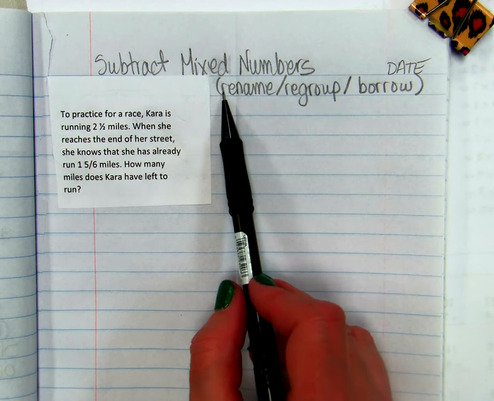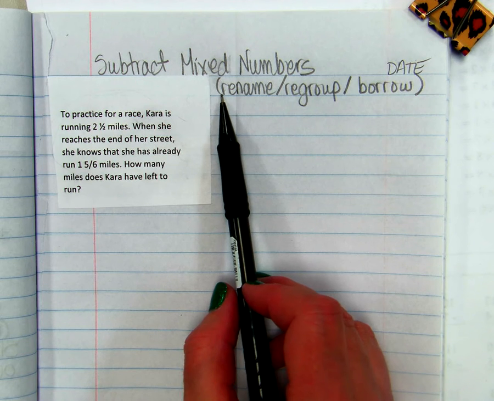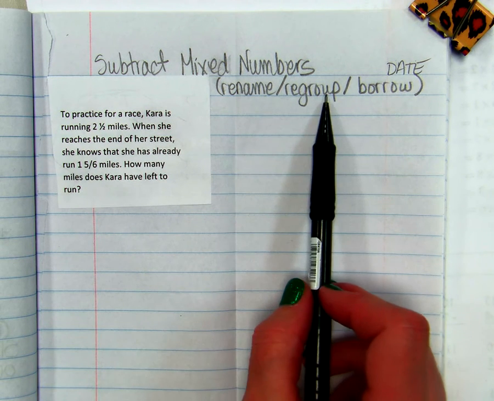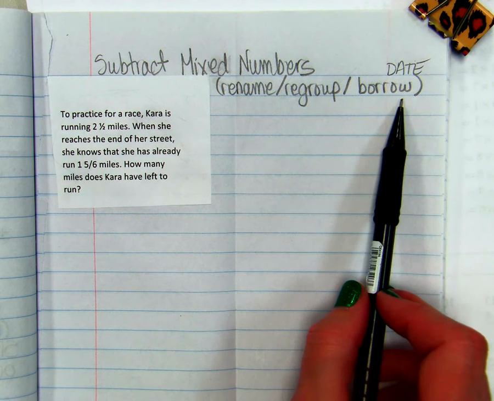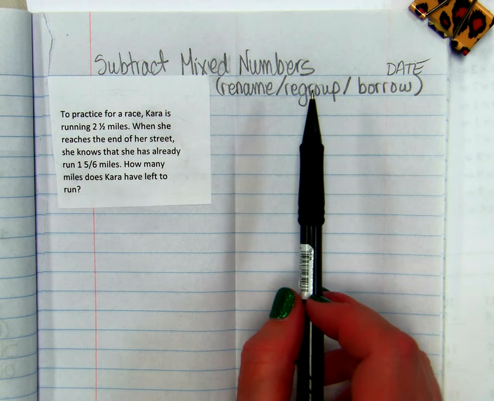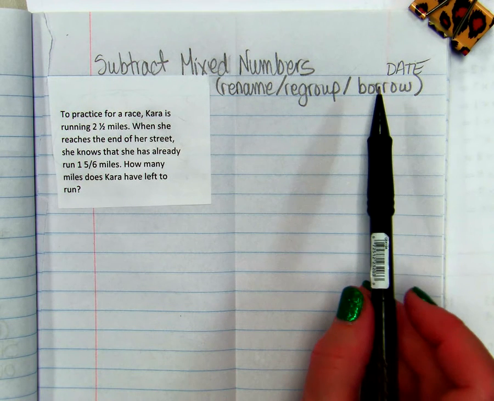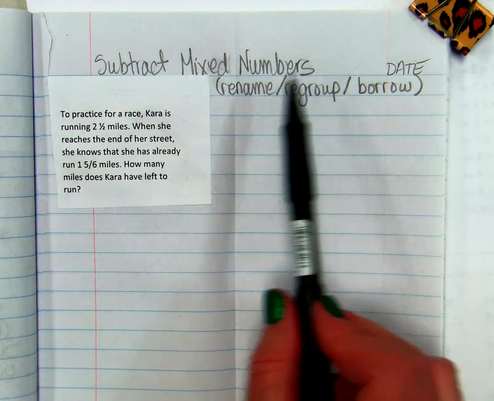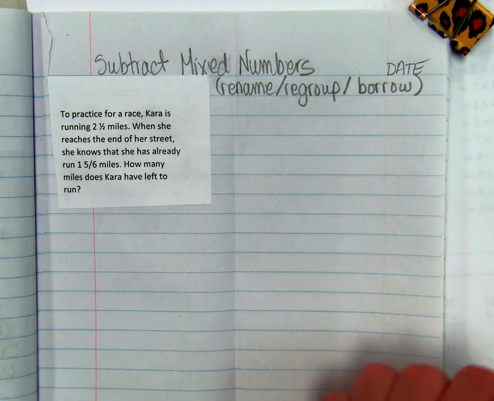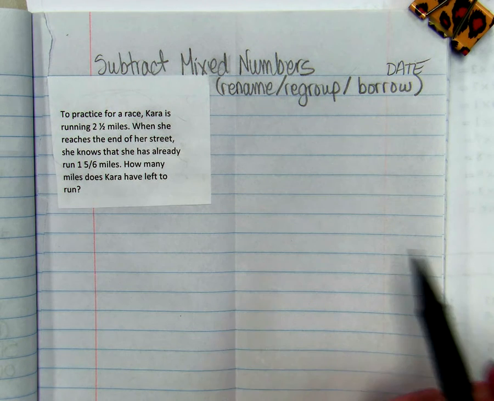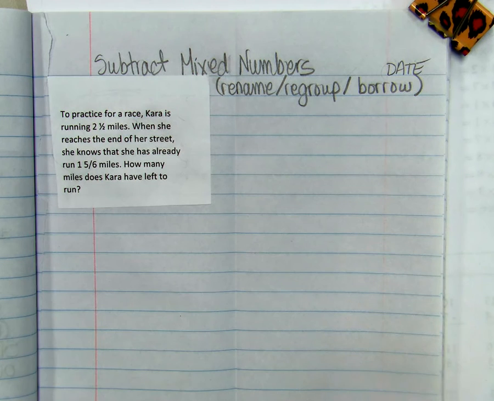And then in parentheses, we're going to write rename / regroup / borrow. That's one of the steps in our work. But when I was growing up, we would say borrow. Some of you know how to regroup, and on some of our homework pages it will say to rename the whole number. So we're going to use those interchangeably. Make sure your date's in the corner. I will pause the video so you're all caught up.